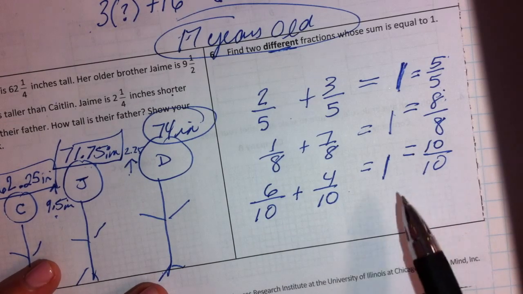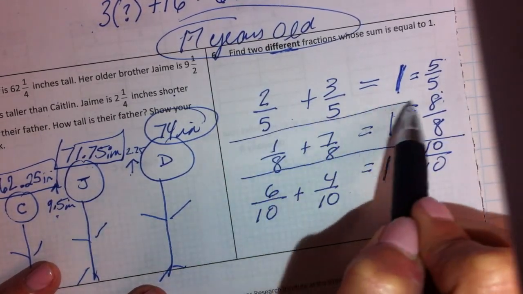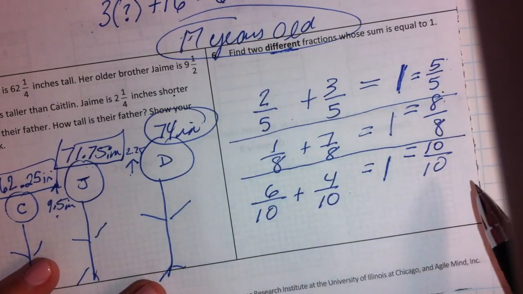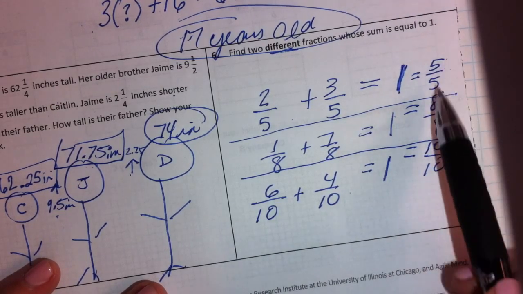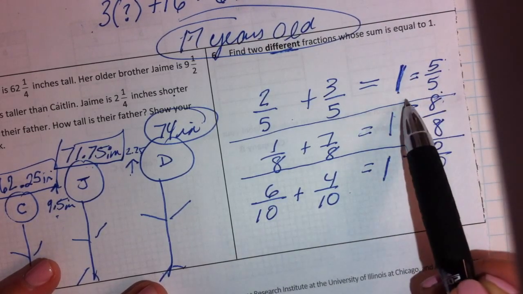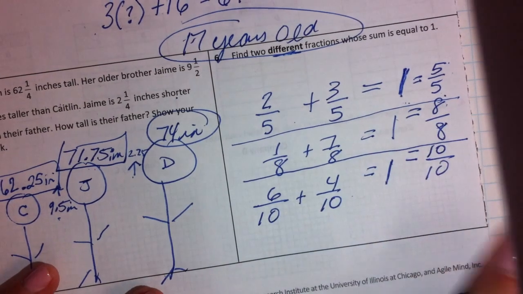What you've got to remember is that 1 is also equal to 8/8, 10/10, 5/5, 12/12, whatever it is. So it's easier to think of these as a fraction like 5/5 sometimes than it is 1. So remember that.